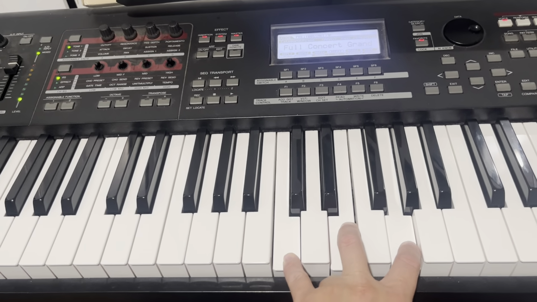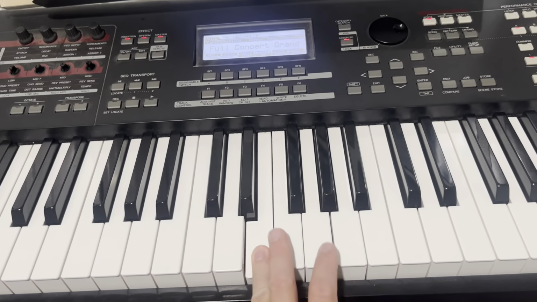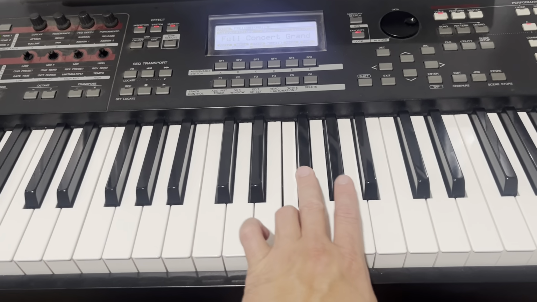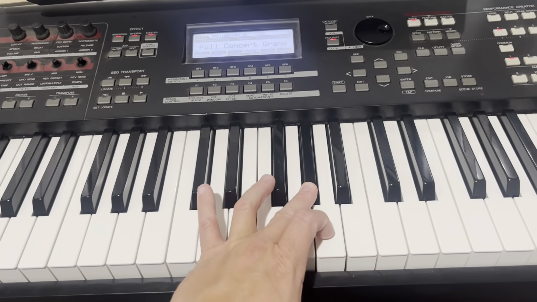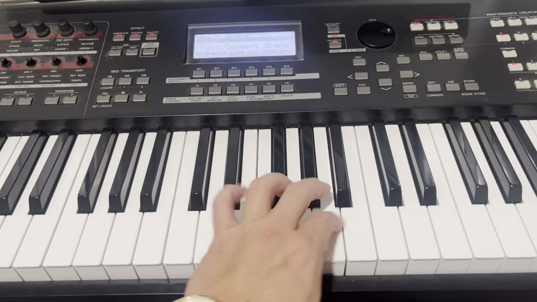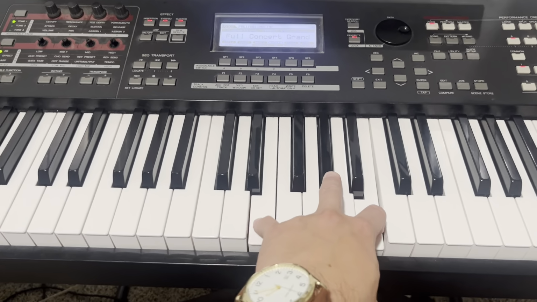I'll do one more location here for you guys. Let's do this one. Same kind of idea, 4 half steps. 1, 2, 3, 4. Cool. Now, from this second note to the top, we need 3 half steps. 1, 2, 3. There we go. So this one I'd call E major.